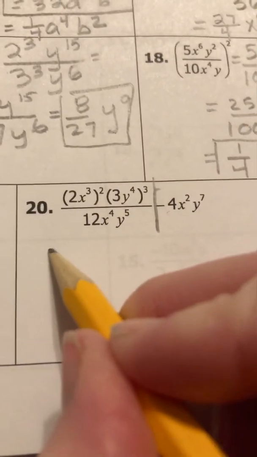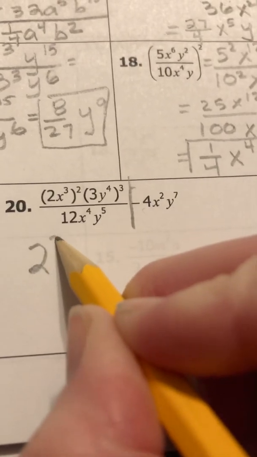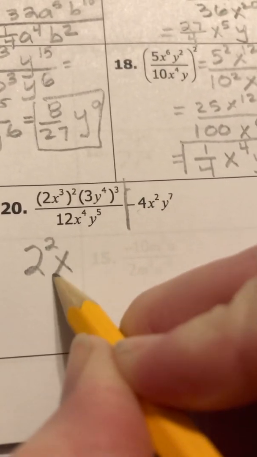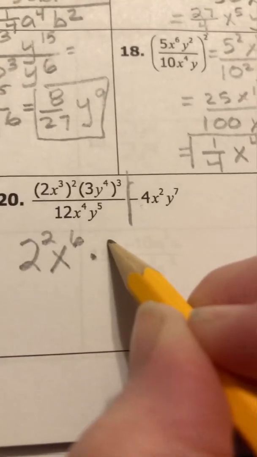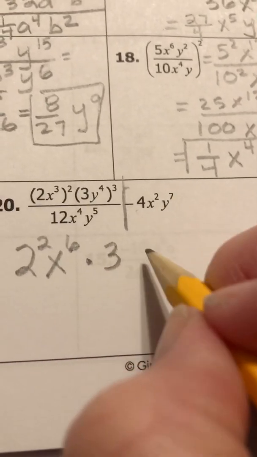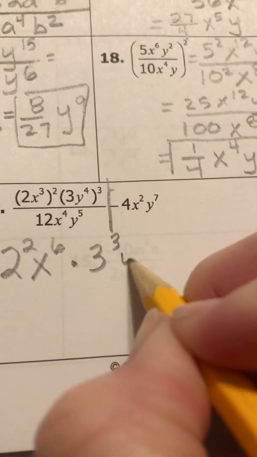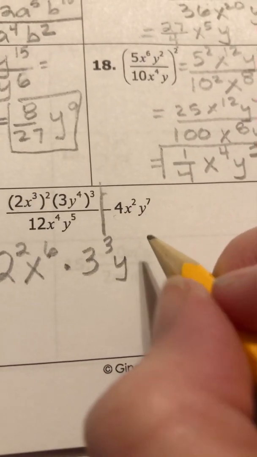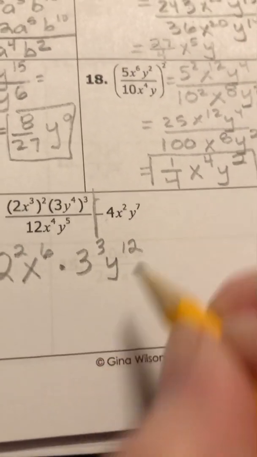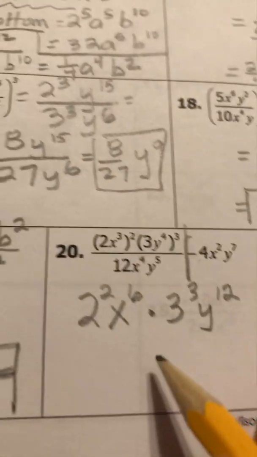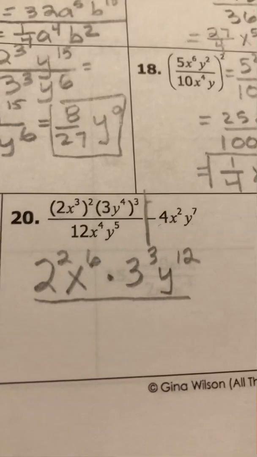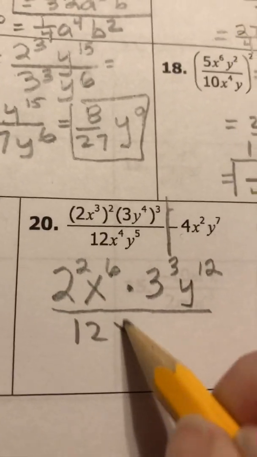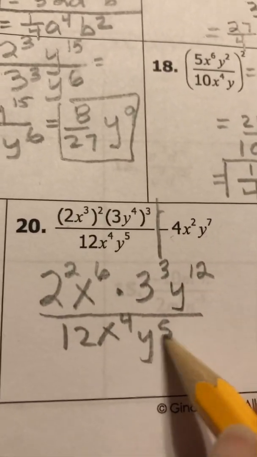So I have 2 squared, and then I have x to the 6th. I'm going to multiply that all by 3 cubed, and then y to the 12th. And I'm going to stick all of that over 12 x to the 4th, y to the 5th.